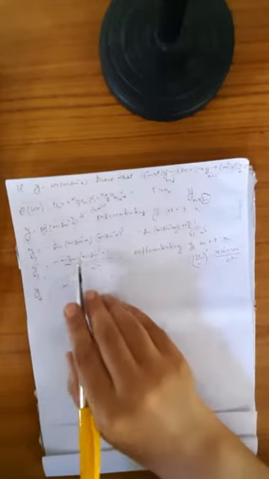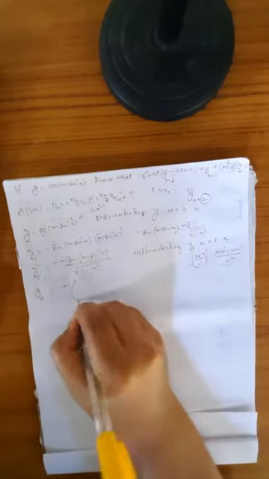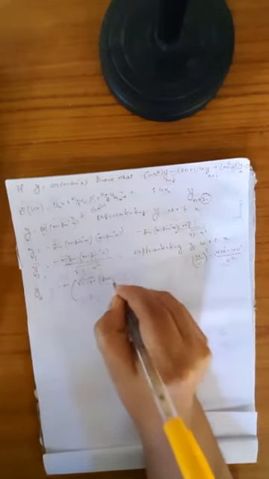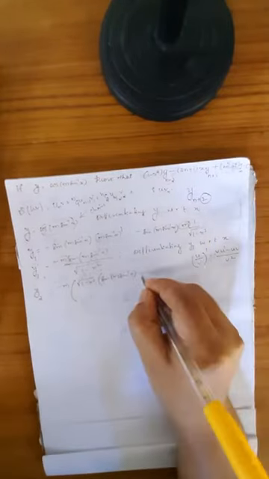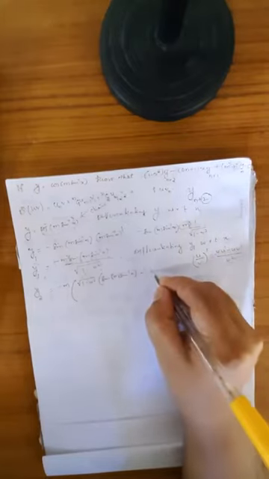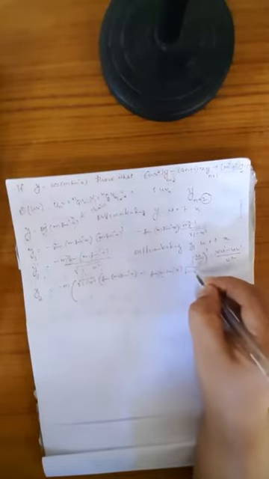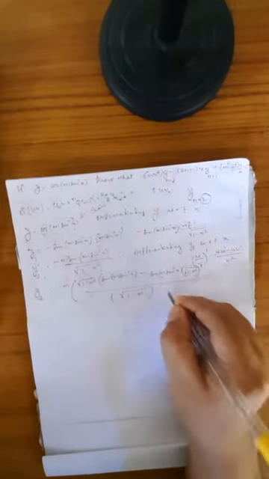Here u is sine of m sin inverse x and v is root of 1 minus x square. Applying it, we get root of 1 minus x square into the derivative of sine of m sin inverse x, minus sine of m sin inverse x into the derivative of root of 1 minus x square, divided by (root of 1 minus x square) whole square.